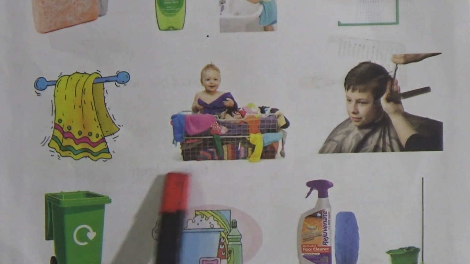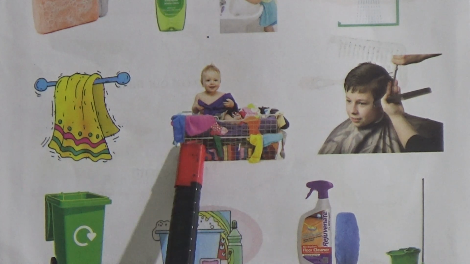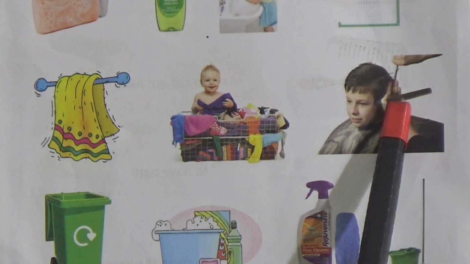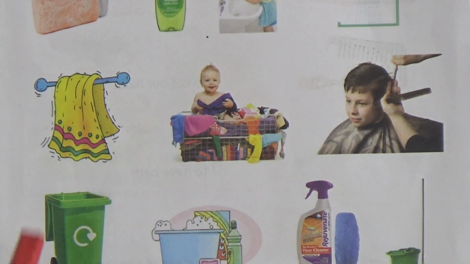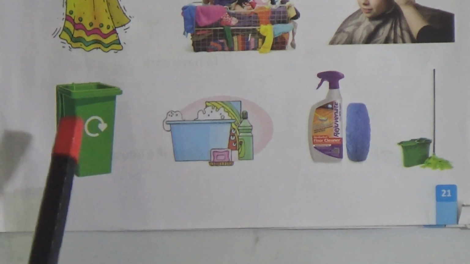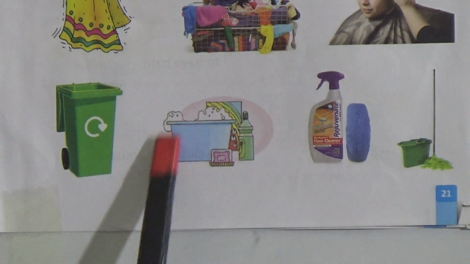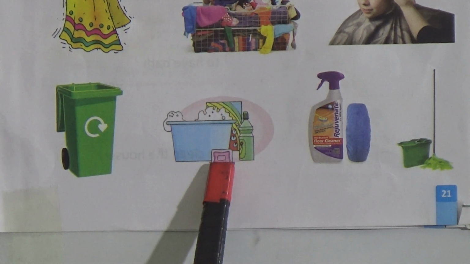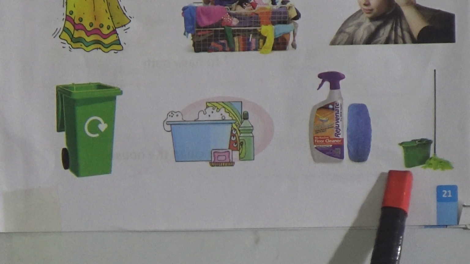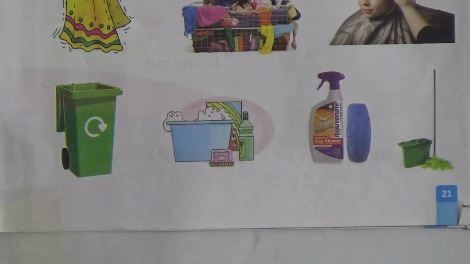And look here, some clothes. Students, we should wear clean clothes every day. And here is a boy, he is trimming his hair. And look here, a dustbin. We should throw all garbage into this dustbin. And here are some cleaning products. Here is detergent, soap for cleaning our clothes. And look here, a floor cleaner, and here is a mop to clean our floor.